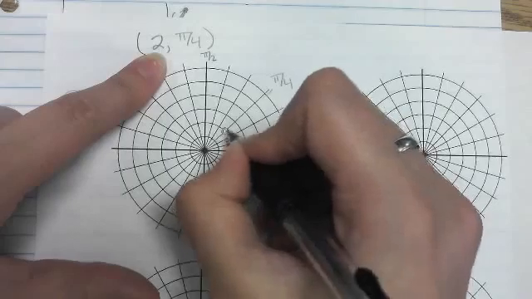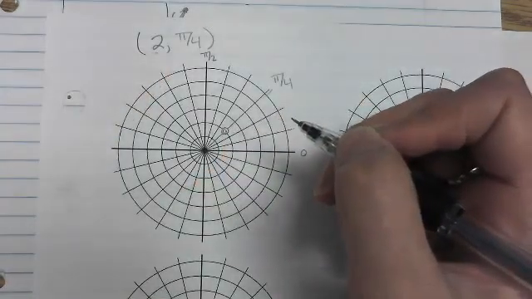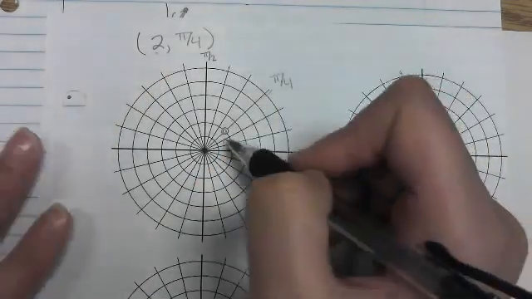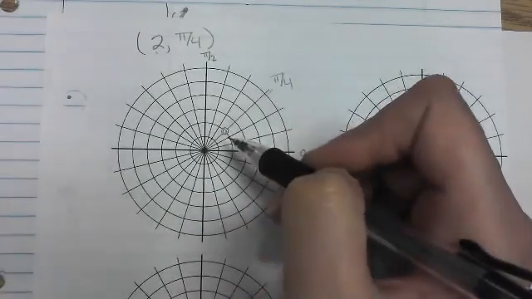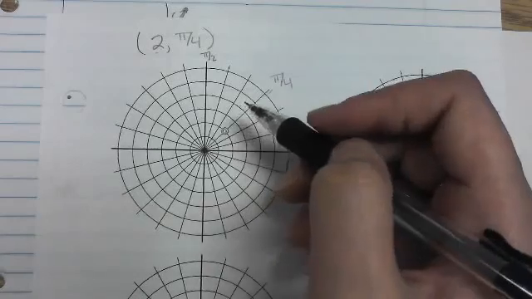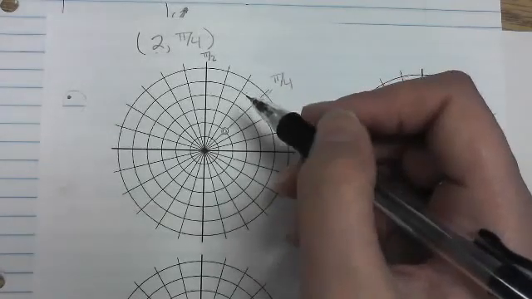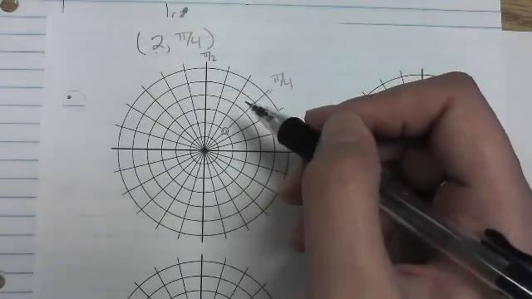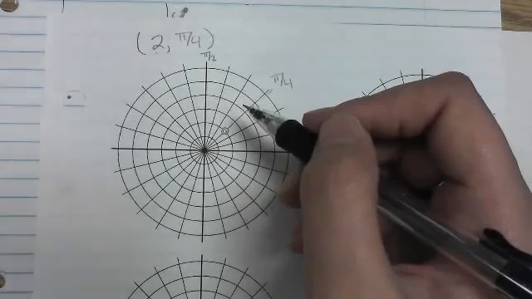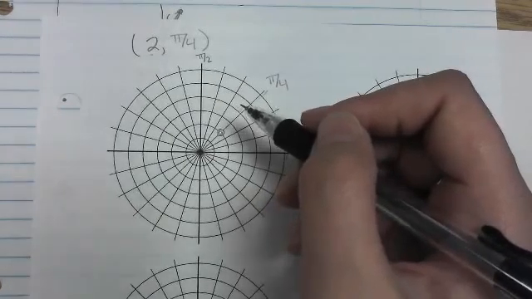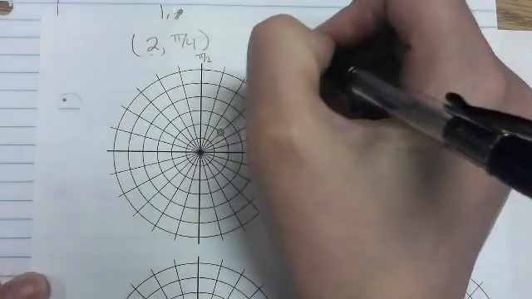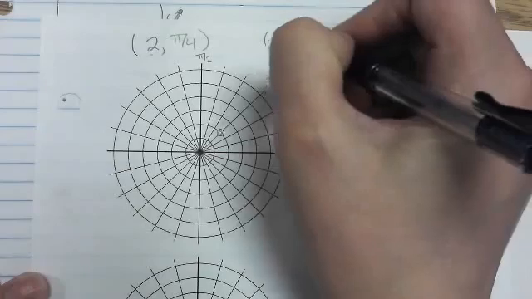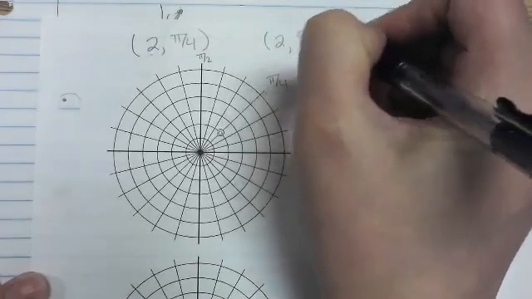Right? Now another way that I could describe that exact point is I could think about it as going around the circle again. So if you guys remember this from our trig unit, we always had that idea of plus 2 pi k. So on this one, I could add, let's see, doing it in terms of fourths, 8 fourths would be 2 pi, so I could say that this could also be considered the point 2 and then 9 pi fourths.